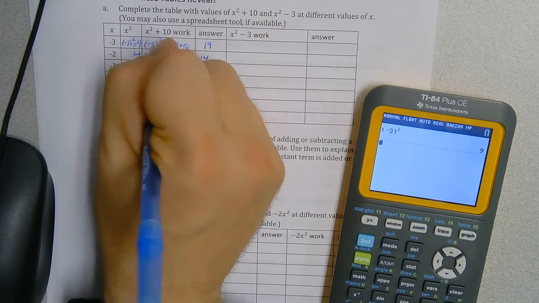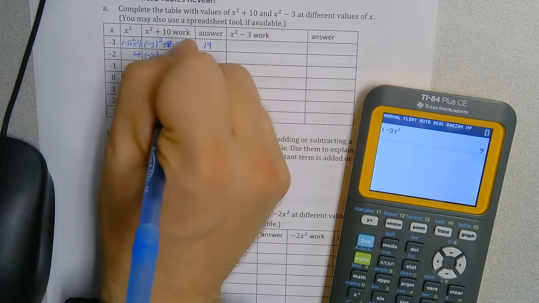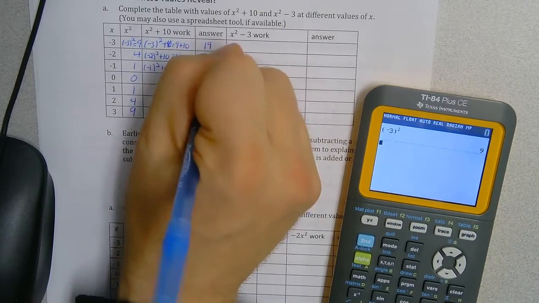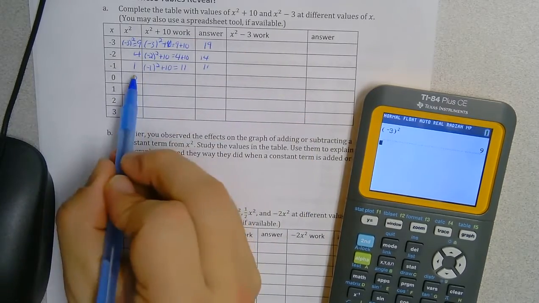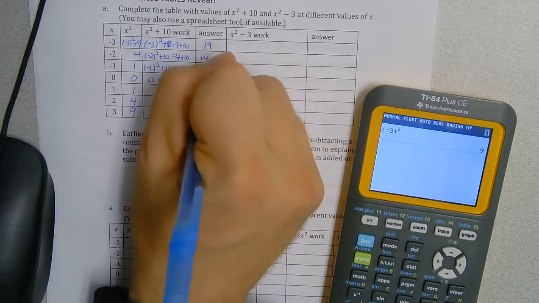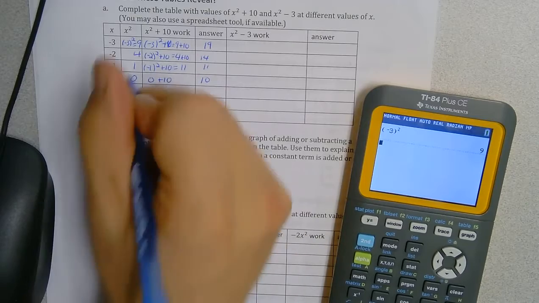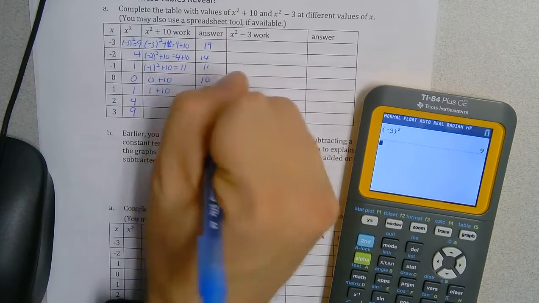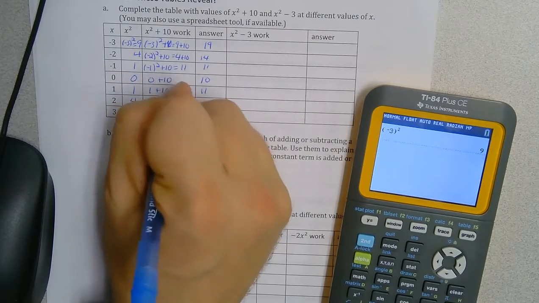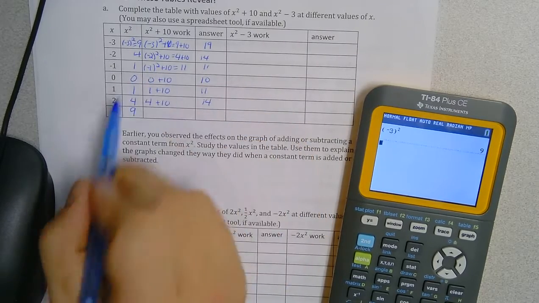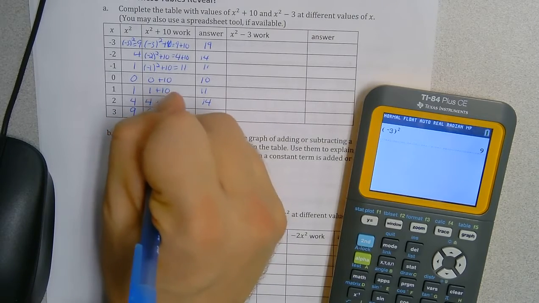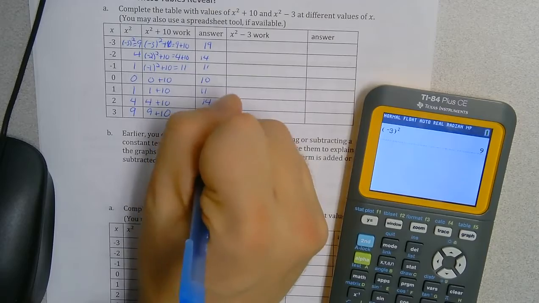And then -1 squared plus 10 is going to give us 11. And then 0 squared is 0 plus 10, gives me 10. And then 1 squared, or 1 plus 10, is 11. 2 squared, which is 4 plus 10, gives me 14. 3 squared, 3 times 3 is 9, plus 10 is 19.